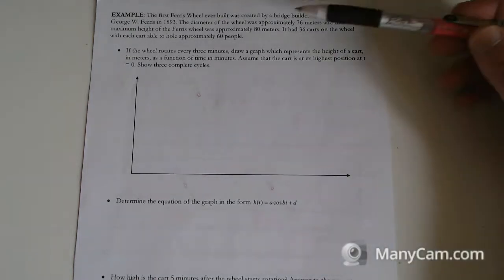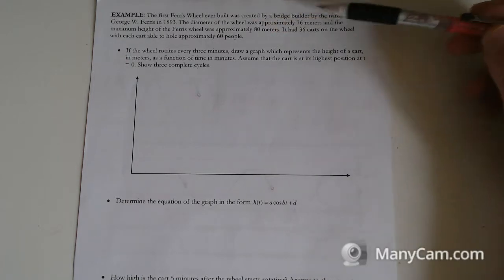The first Ferris wheel ever built was created by a bridge builder by the name of George W. Ferris in 1893. The diameter of the wheel was approximately 76 meters, and the maximum height of the wheel was 80 meters. Interesting. So it went 80 meters in the air, but it's only 76 meters around, so it does not hit the ground. It's a little bit off the ground. It has 36 carts on the wheel, with each cart able to hold 60 people.